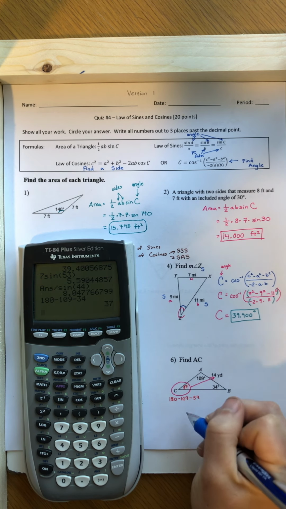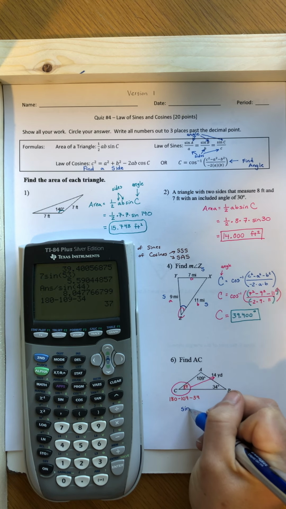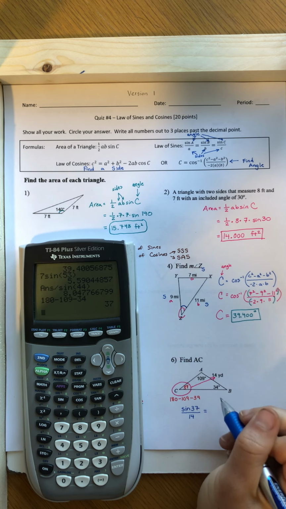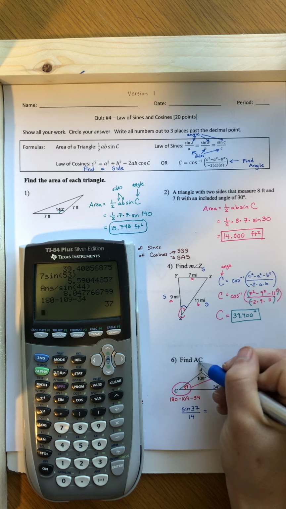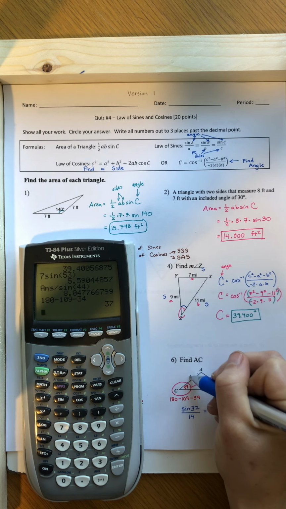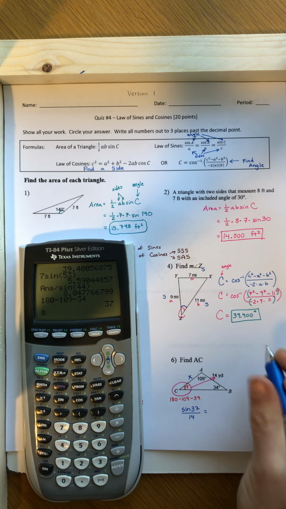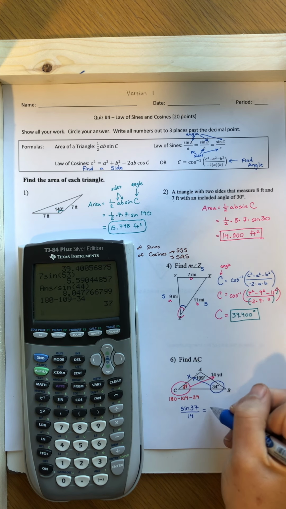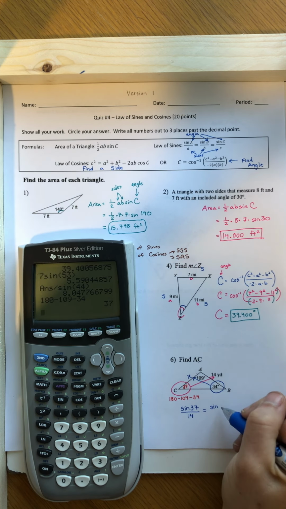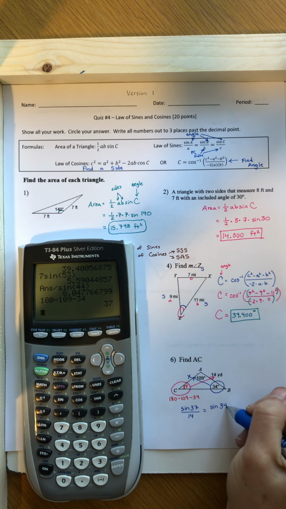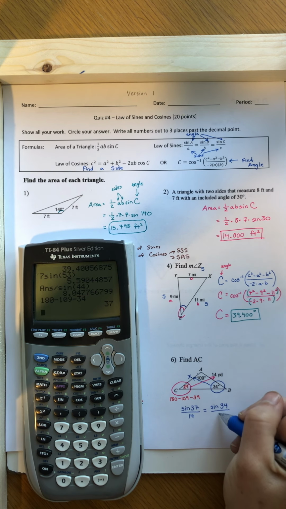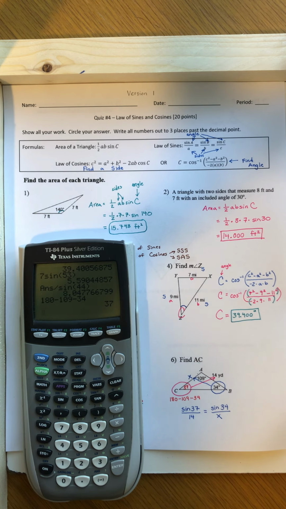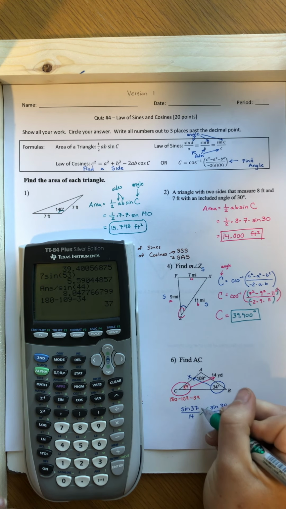So one of my ratios is going to be the sine of 37 over 14 equals, now I want to find AC, so from A to C, this is my x that I'm looking for. So I'm going to do the sine of 34 over x. We don't even need to use the 109 at all in this problem. So I'm going to cross multiply again.